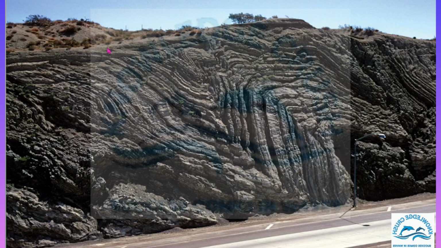Okay, and if the rock is hard, instead of folding, what happens here? It develops cracks. And why do these cracks happen? Because of the tensile force which exerts pressure on them. And this process is called the faulting. This is what the conclusion is.